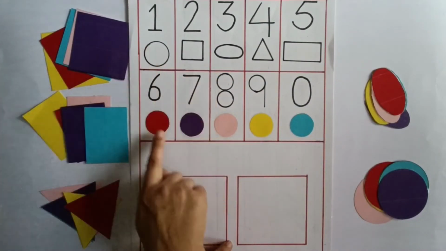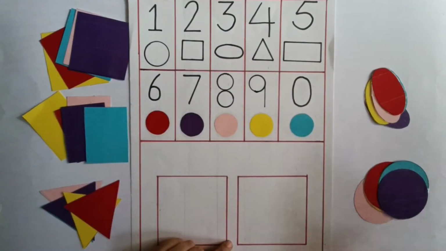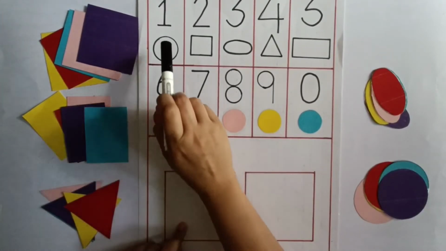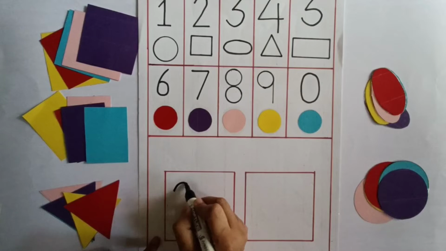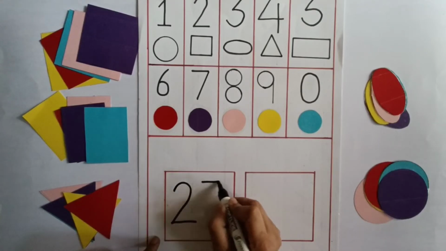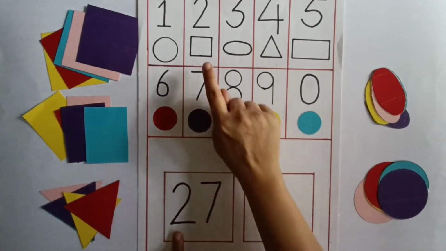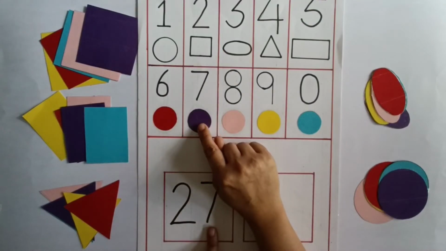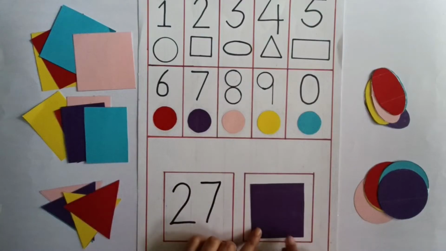So use numbers from 1 to 5 for shapes and 6 to 9 and then 0 for colors, right? So using a marker we will start our activity. I'll be writing one particular number here, right? 1 to 5 for shapes and 6 to 0 for colors. So for example, if I write 27, here what the child is supposed to do: first the child would look at the number 2, which represents a square, and then number 7, which represents purple color, right? So the child is supposed to pick one square but of purple color. The child would find out of all these squares which is the purple square and would place it here.